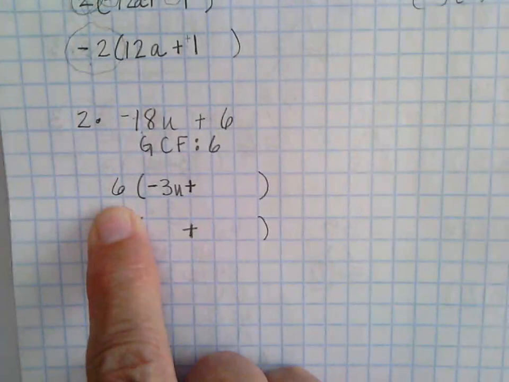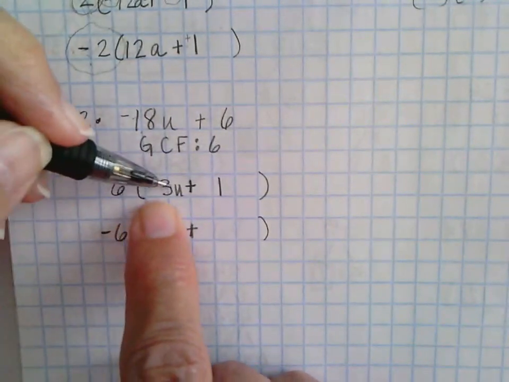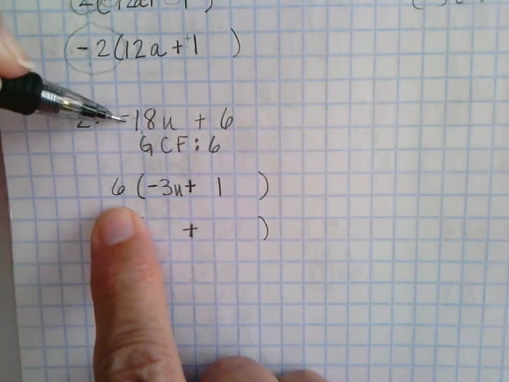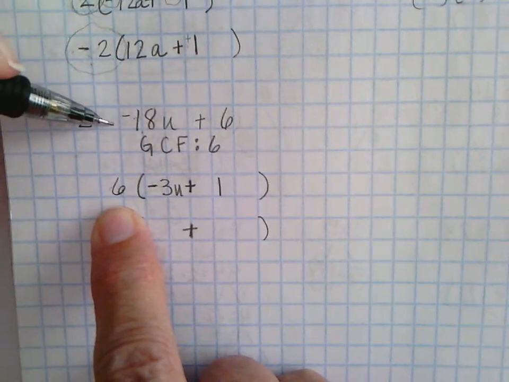6 times what would give me a positive 6? Well, that would be 1. So when I go through and I think about the distribution of this positive 6, am I going to get this expression above? I am.